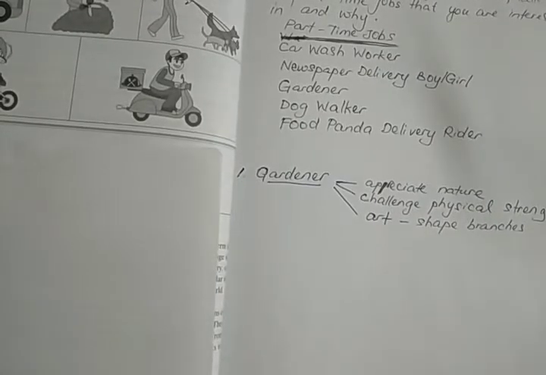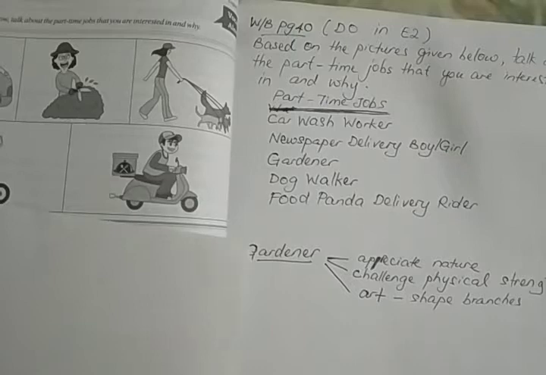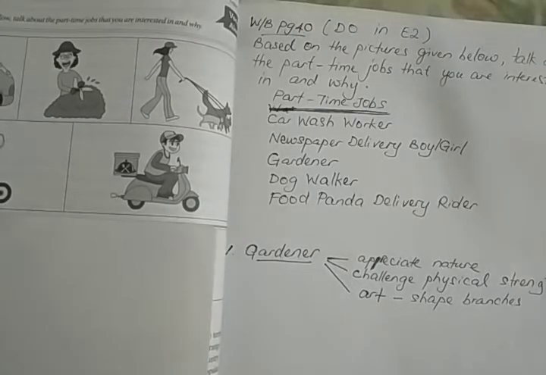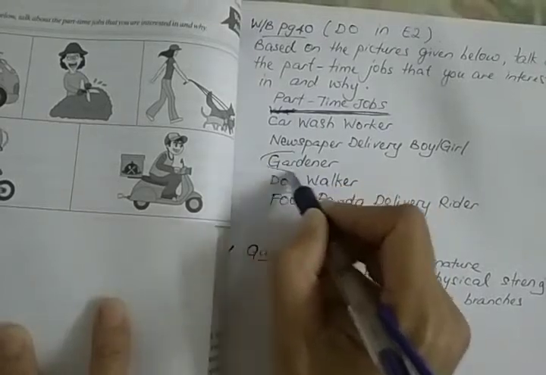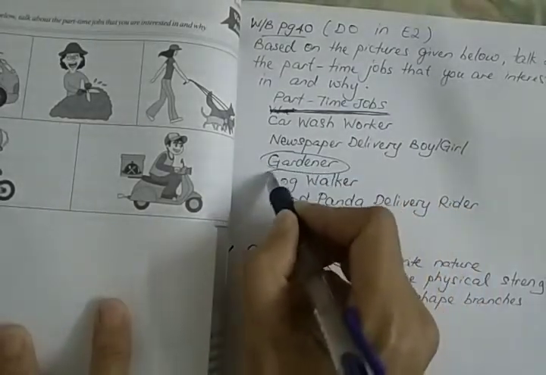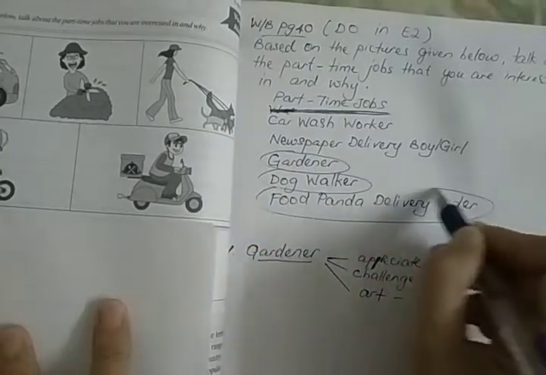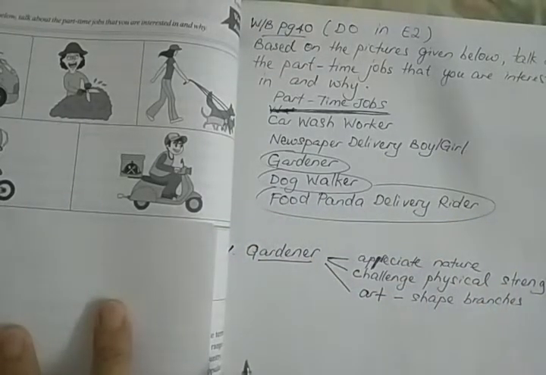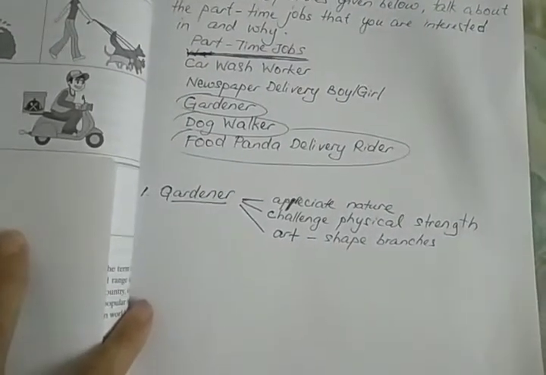Alright, I pick 3 part-time jobs that I find interesting. First, it shall be the gardener. Next, a dog walker. And the third, a Foodpanda delivery rider. Let's talk about the first part-time job.